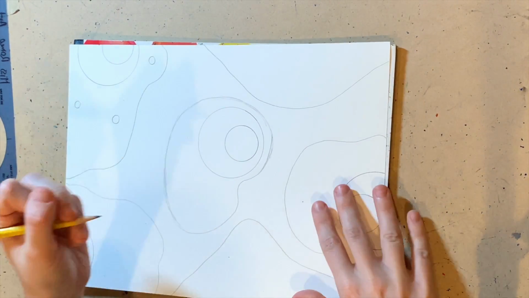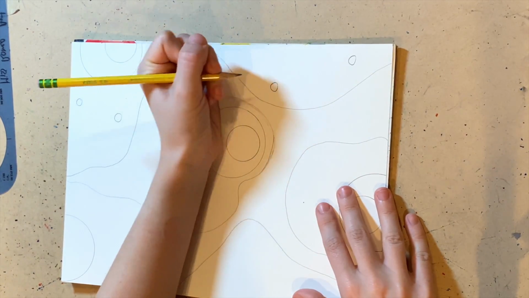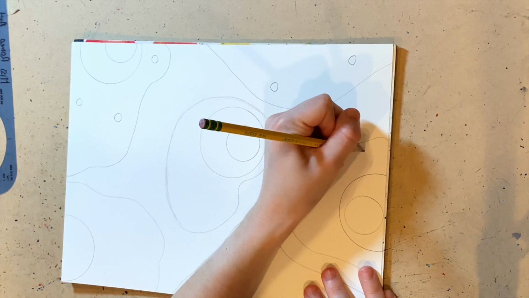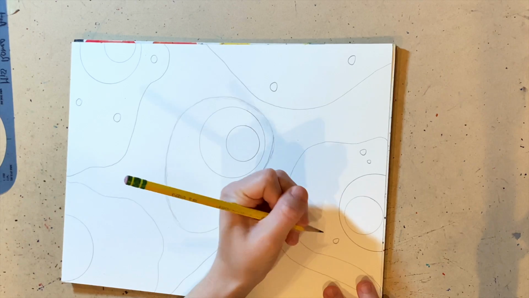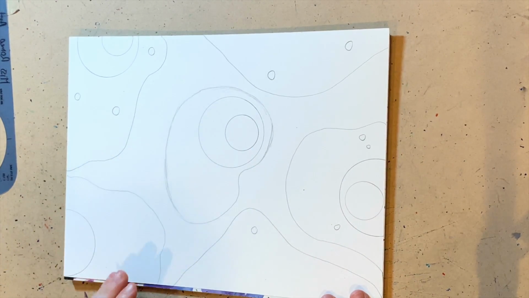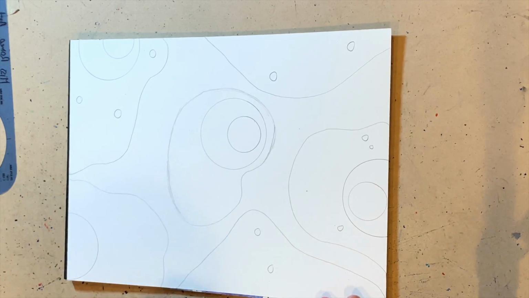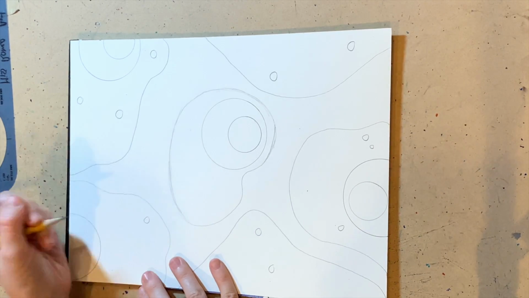And then for the top, I'm going to add 1 circle and another circle. And then on the right side, I'm going to add 1, 2, 3 circles, add 1 circle, 2 circles for the bottom, and 1 circle for the top.